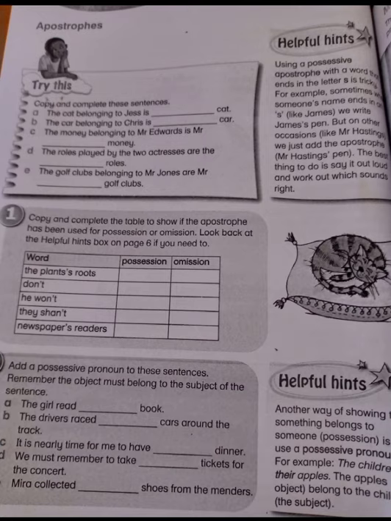B, the drivers raced dash cars around the track. You are supposed to put a possessive pronoun there. It is nearly time for me to have dash dinner. You are supposed to put a possessive pronoun there. We must remember to take dash tickets for the concert. Again, you are supposed to put a possessive pronoun there. Mira collected dash shoes from the menders. Again, we are supposed to put a possessive pronoun there.